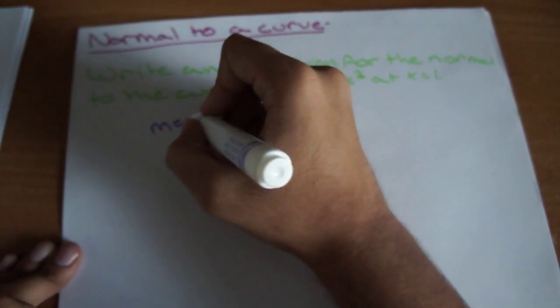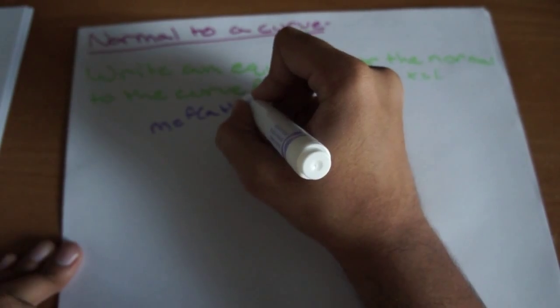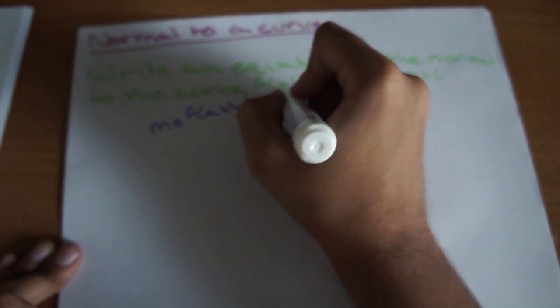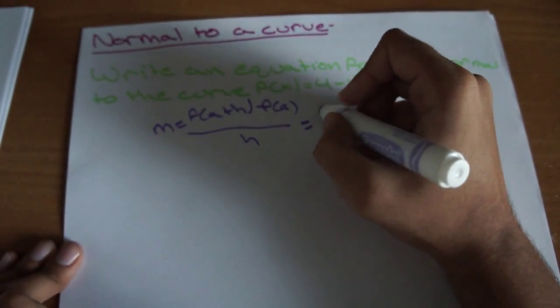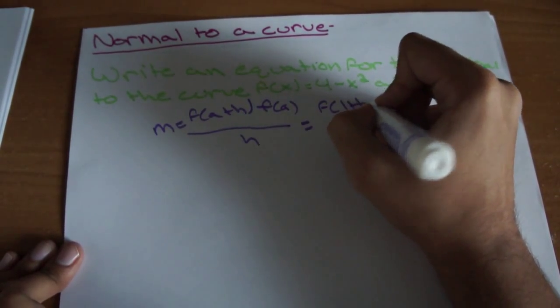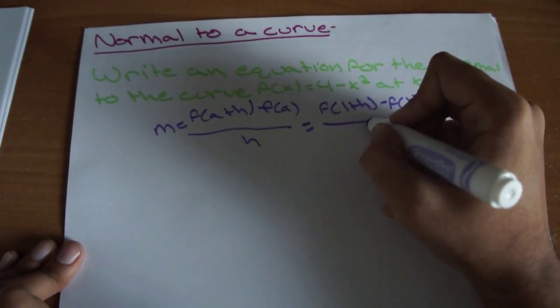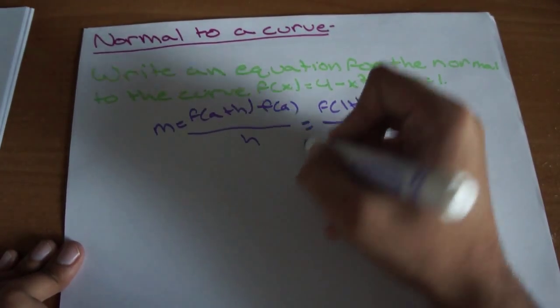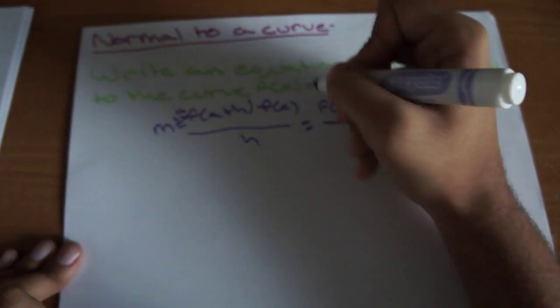We have m equals f of a plus h minus f of a all over h. So in this case it would be f of 1 plus h minus f of 1 all over h, and we have to take the limit of that as h approaches 0.